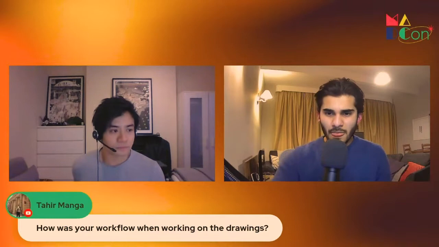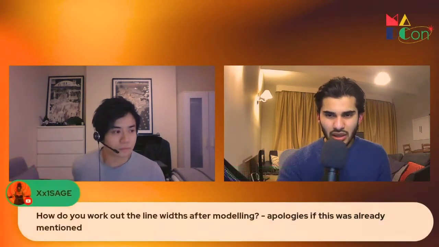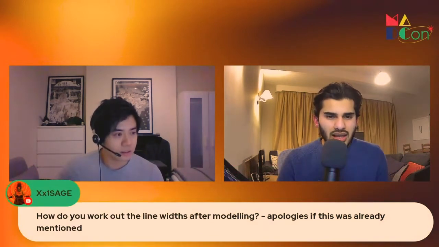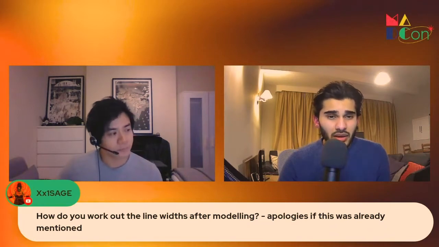Sage says, how do you work out the line widths after modeling? The line whips? Yeah, I guess that means the line weights. Oh, sorry. Okay.